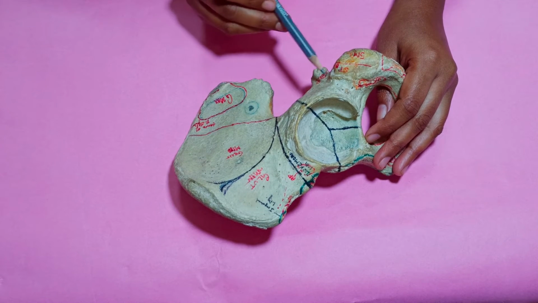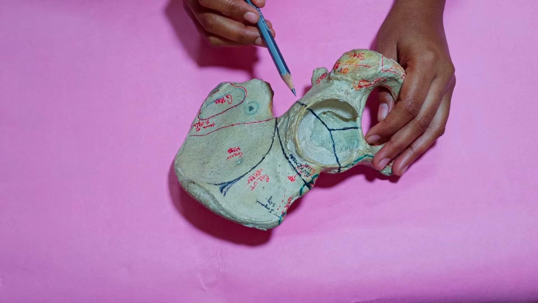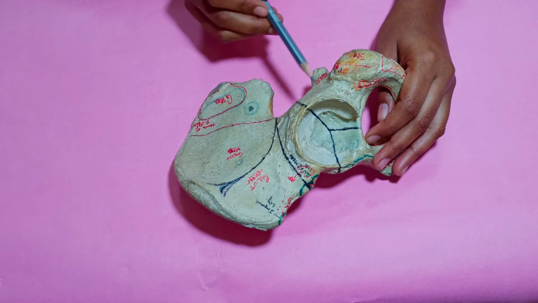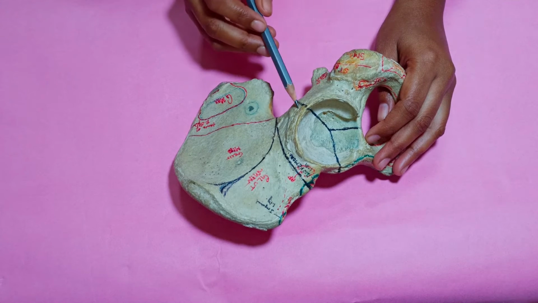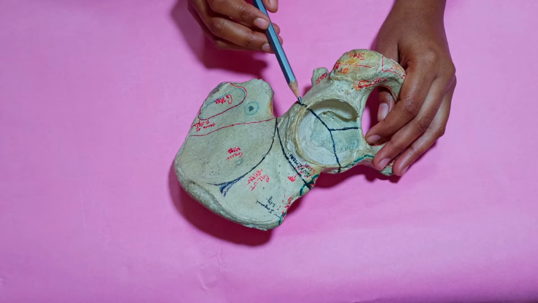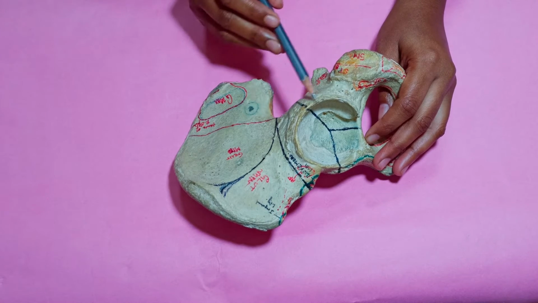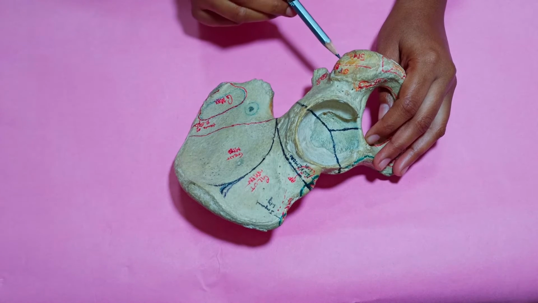So this is the upper end, it forms the posterior inferior 2/5 of the acetabulum. As you can see, 2/5 of the acetabulum is formed by the upper part of the ischium. The ischium, ilium, and the pubis fuse with each other in the acetabulum. I have said it before.